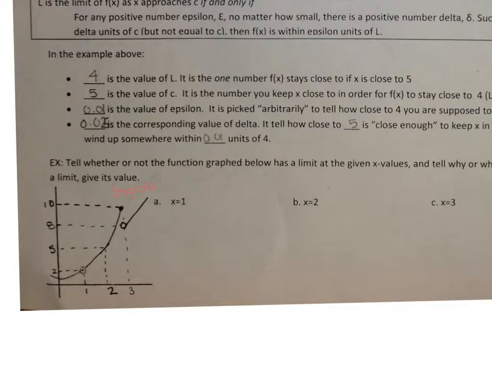So let's start with part A. Part A says, as x approaches 1, what's going to happen? Let's look at that together. As x approaches 1, we are here on our graph, going up towards 1. So as x approaches 1, we get to 2. Now, we need to check both sides of our graph. As we go down to x equals 1, do we also get to y equals 2?